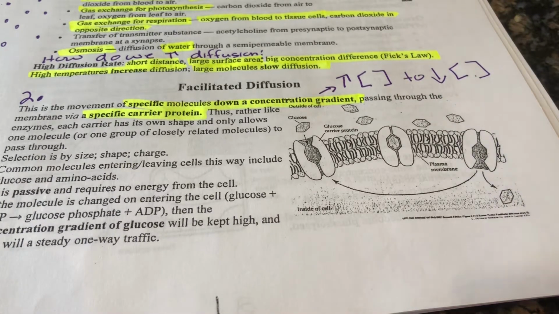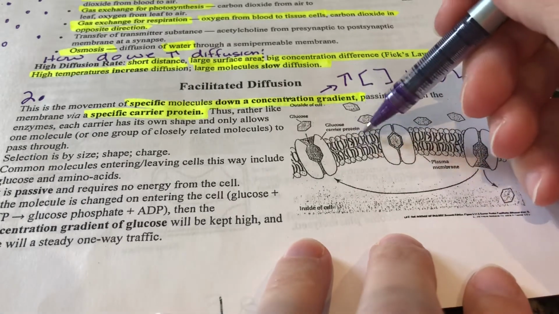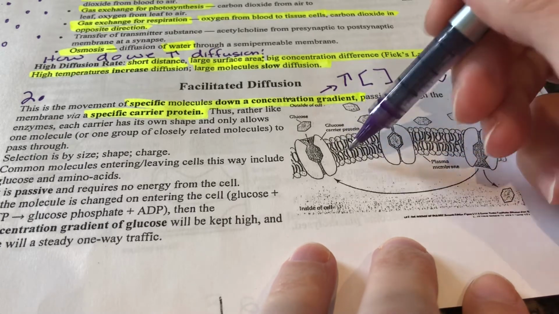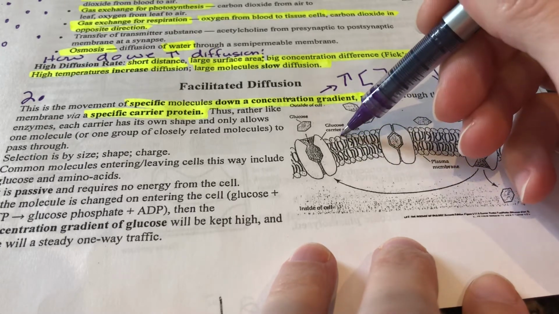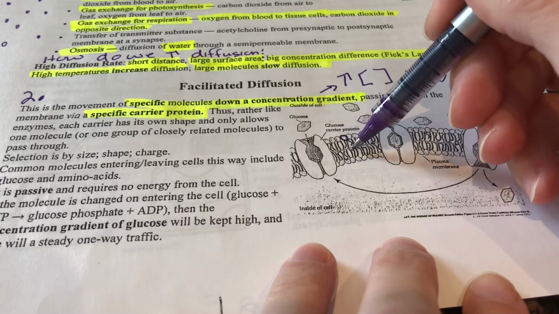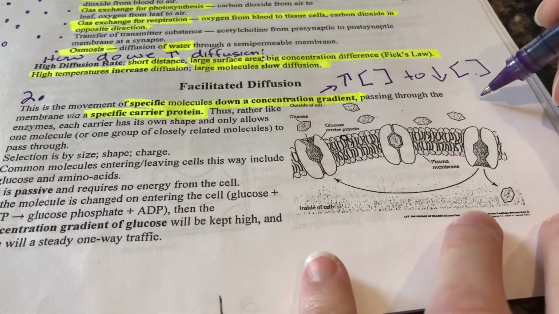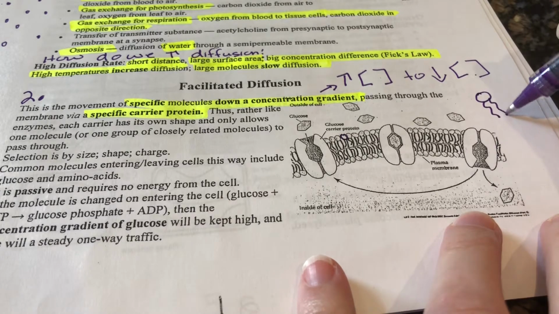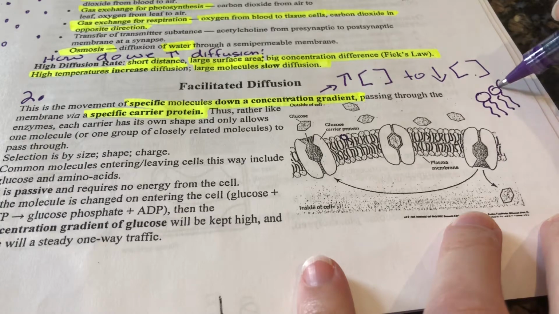Now, sometimes these particles are just too big to get through the phospholipid bilayer, okay? So here is your phospholipid bilayer. All right, we have a phosphate head and two fatty acid tails. So phosphate head, two fatty acid tails. And when we get a whole bunch of these together, we call that the phospholipid bilayer, okay?